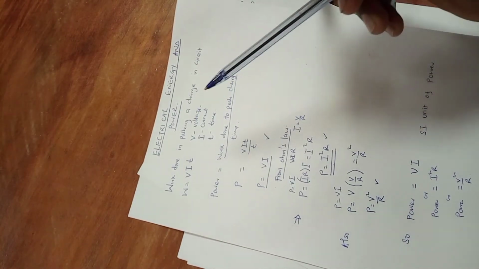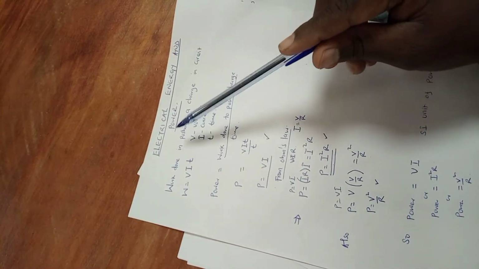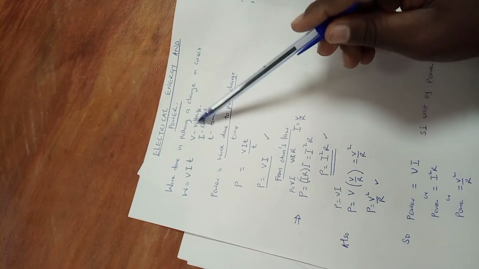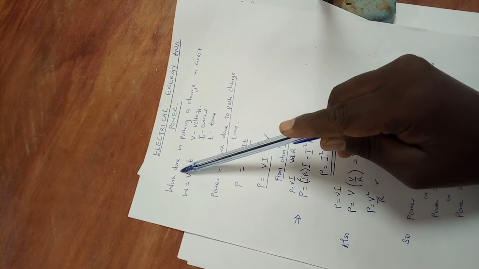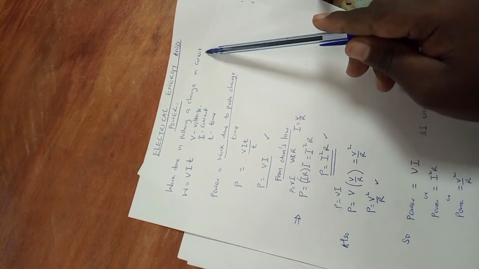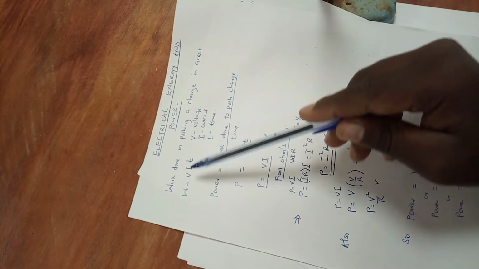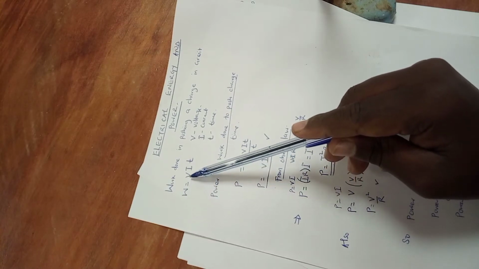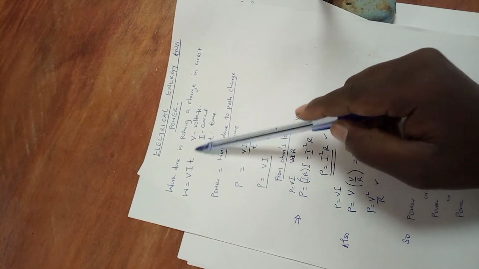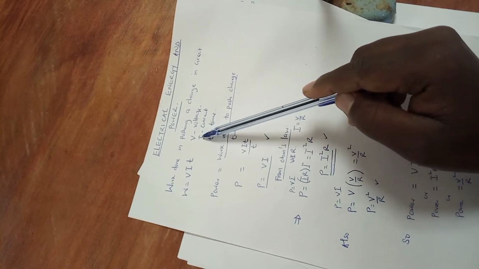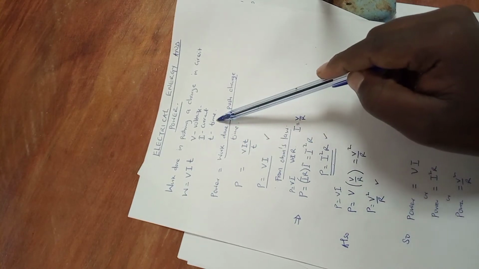Hello students, today we are going to deal with electrical energy and power. It is good to know that work is done in pushing charge in the circuit, and we give work as VIT: voltage times current times time, where V is the voltage, I is the current, and T is the time.